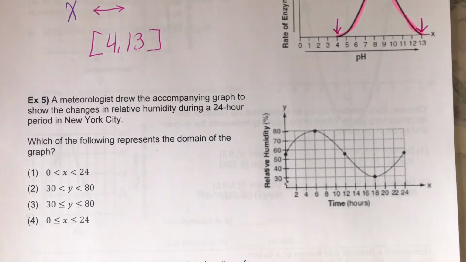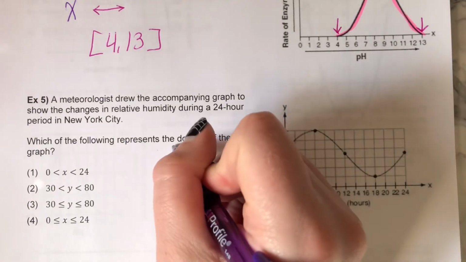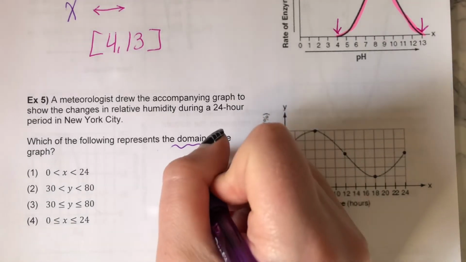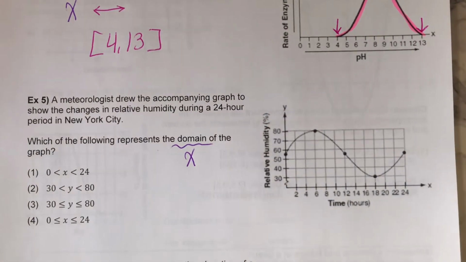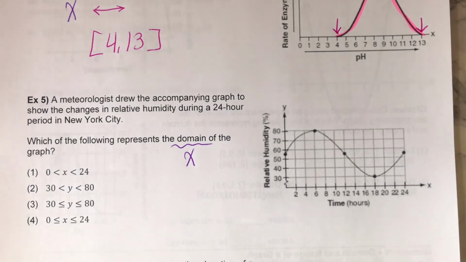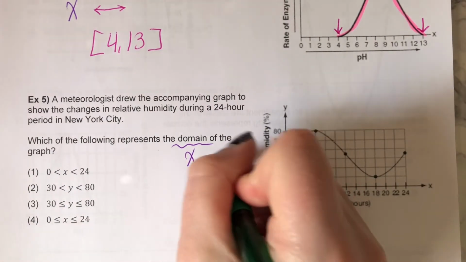All right, let's look at example 5. Number 5 says a meteorologist drew the accompanying graph to show the changes in relative humidity during a 24-hour period in New York City. Which of the following represents the domain of the graph? So again, the first thing I want to do is just look at the question. It says, which of the following represents the domain? I know that domain would be my x values. And then as another refresher, I know that x moves left to right.